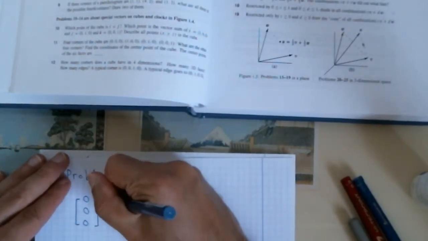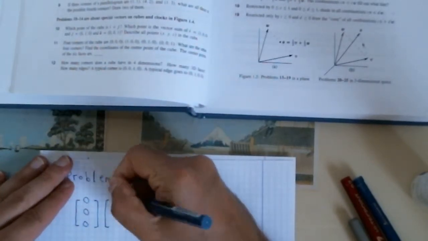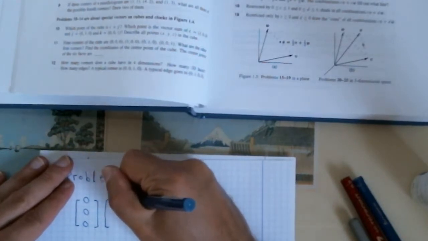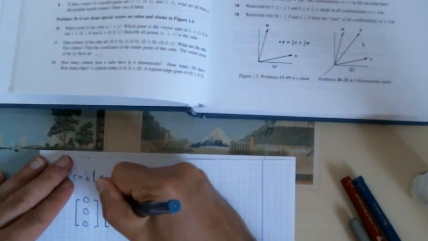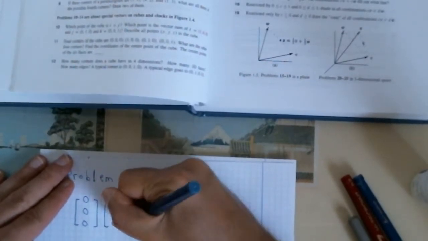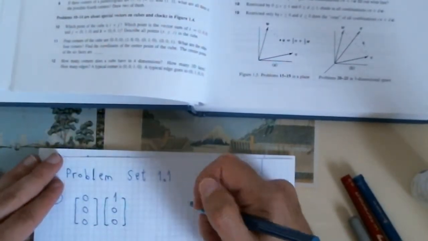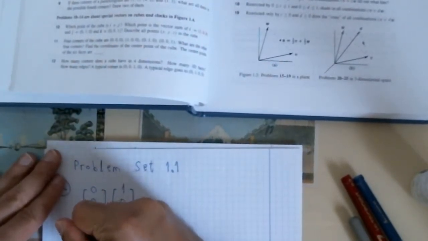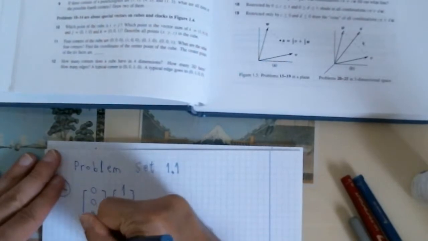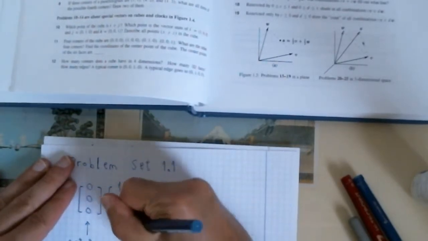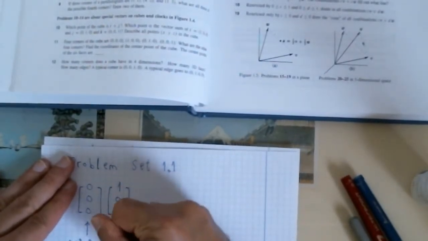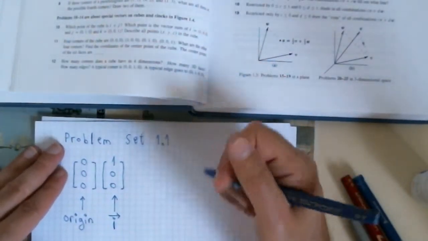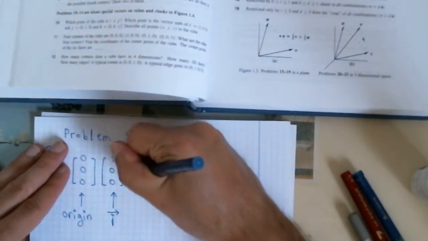one corner and another corner, the I corner. Okay, this was the origin. And this was the vector I, which we talked about in question 11.